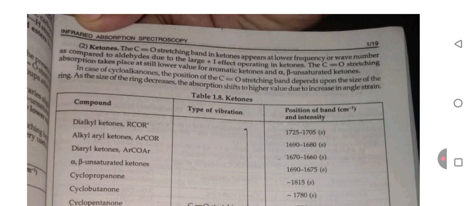Ketone. The carbon double bond oxygen stretching band in ketone appears at lower frequency or wave number as compared to aldehyde due to the larger plus I effect operating in ketone. The carbon double bond oxygen stretching absorption takes place at still lower value for aromatic ketone and alpha beta unsaturated ketone. In case of cycloalkanones, the position of the carbon double bond oxygen stretching band depends upon the size of the ring. As the size of the ring decreases, the absorption shifts to higher value due to increase in angle strain.